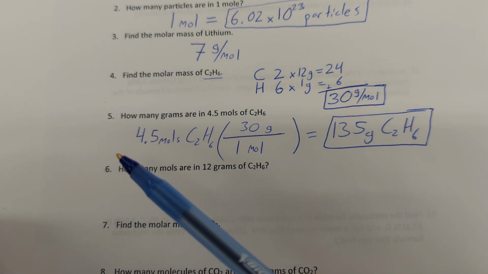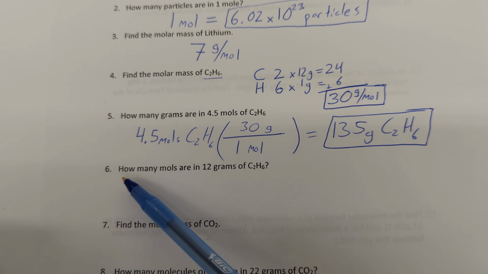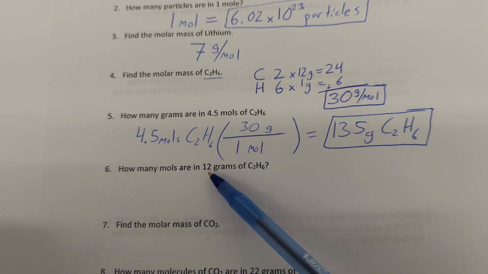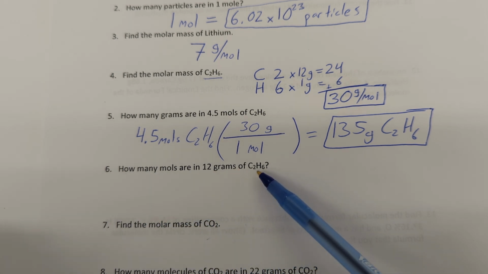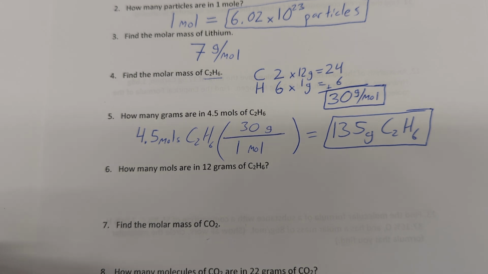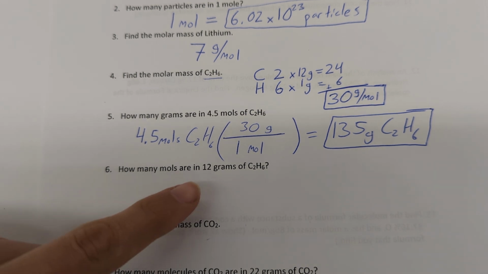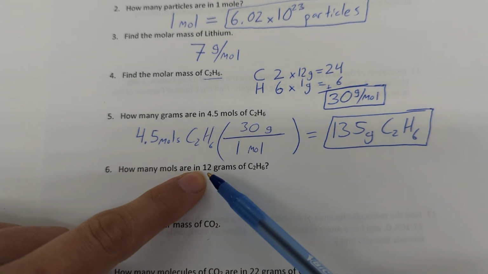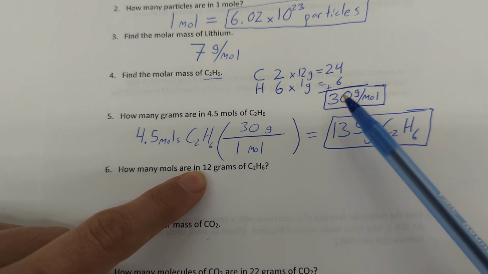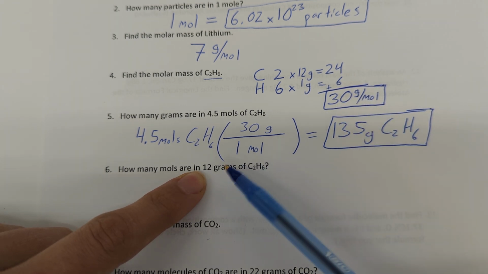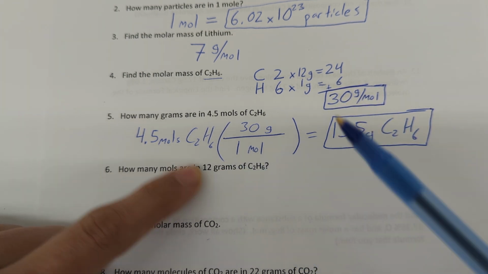Similarly, I could ask a question where it says, how many moles are in 12 grams of C2H6? Right away in my head, I should be thinking, is that more or less than a mole? Because I need 30 grams to have 1 mole, 12 grams is going to be less than a mole.